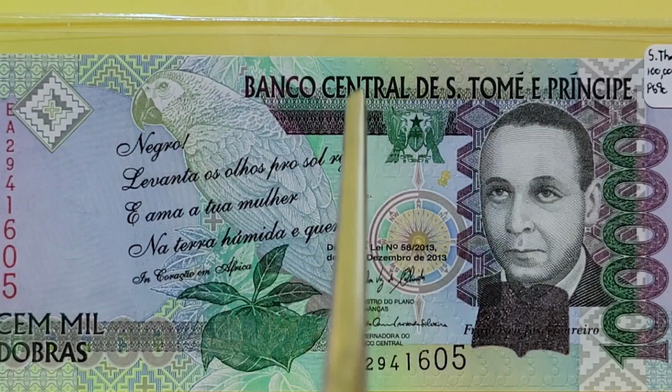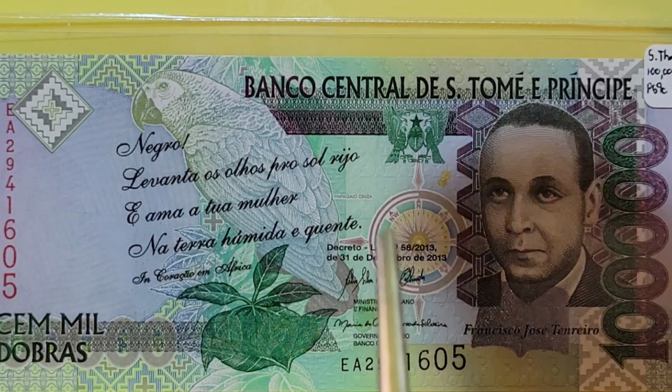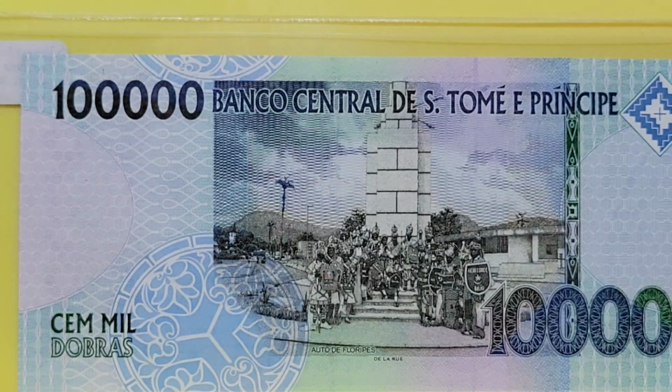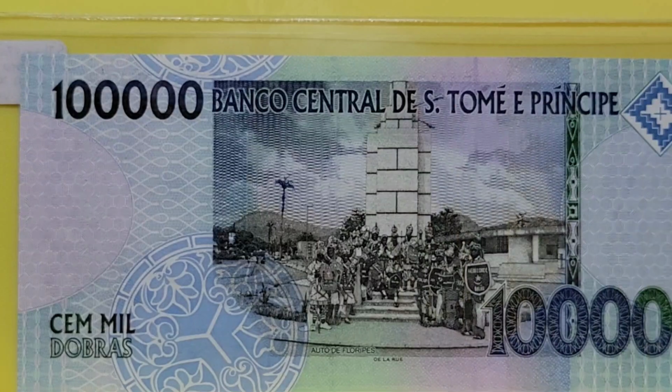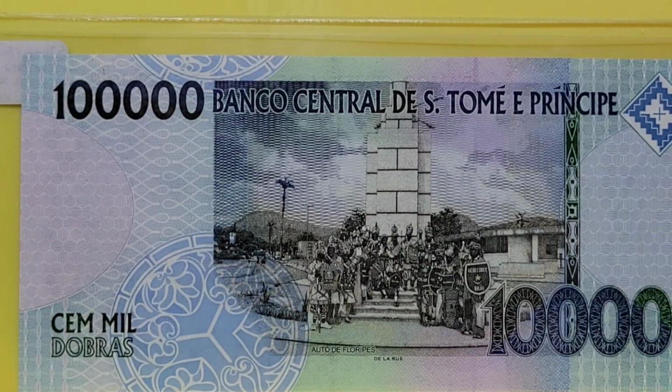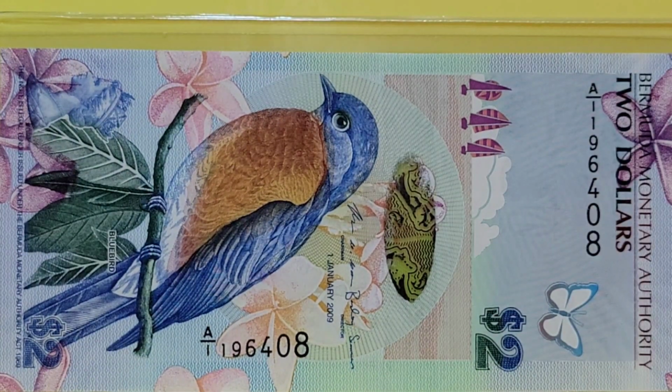We have northwest, northeast, southeast, and southwest. Very nice note. And I'm wondering, based on the coloring, if it's not an offset register. Well, y'all saw it here first or second. It's not an offset register, and there's absolutely nothing that would indicate a compass rose on the side of the note. Let's move on to a lovely award-winning note of Bermuda.